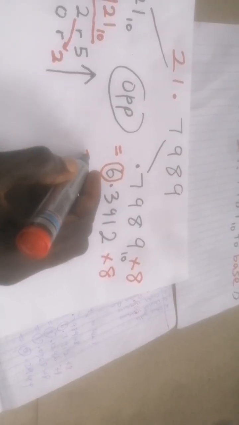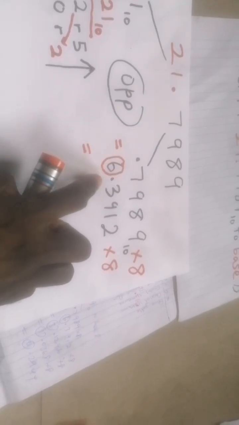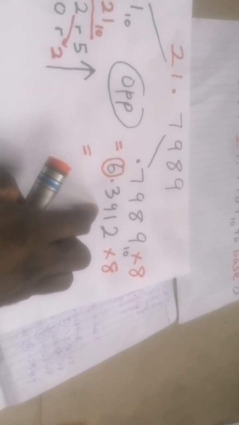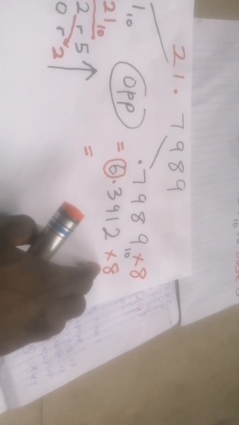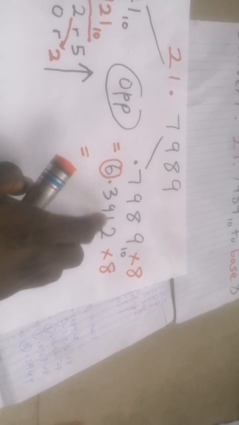So now, what would that give me? Let me press that in the calculator. Now remember, don't touch this. In the calculator, you press 0.3912 times 8. Let me say it again: don't touch this number. You're going to press 0.3912 times 8.